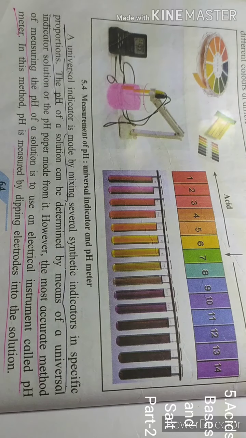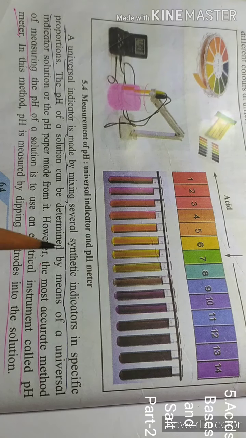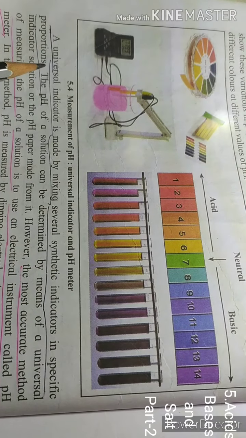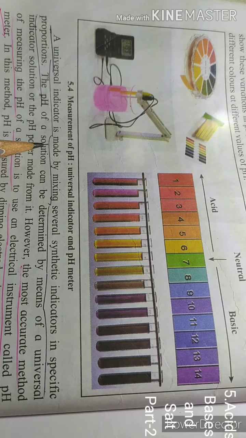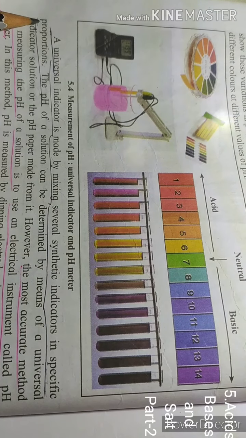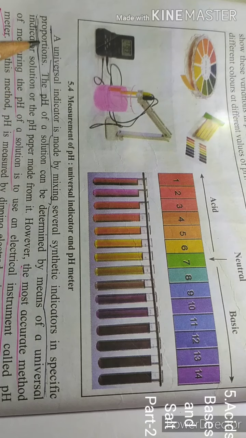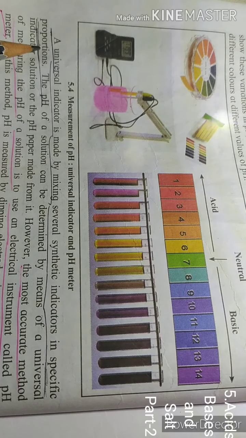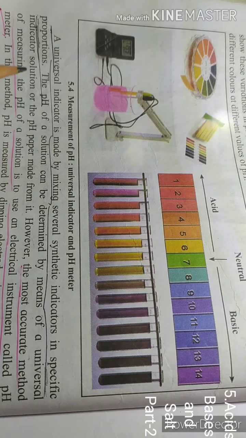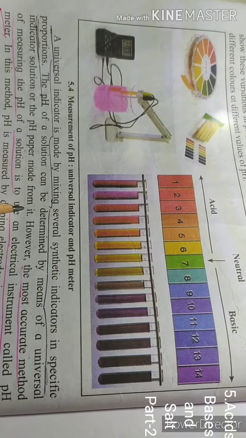Your next topic is universal indicator. So what is a universal indicator? A universal indicator is made by mixing several synthetic indicators in a specific proportion. This word is important. The pH of a solution can be determined by means of universal indicator solution or pH paper made from it.